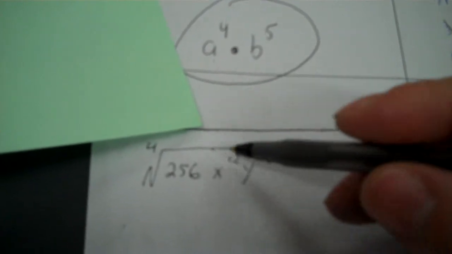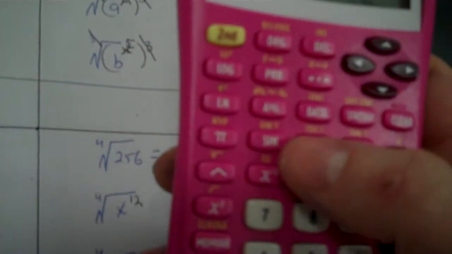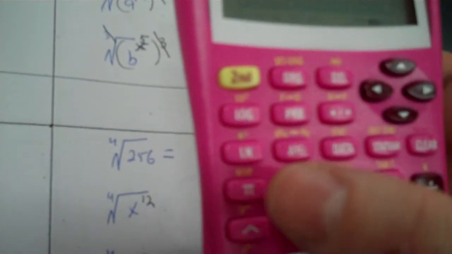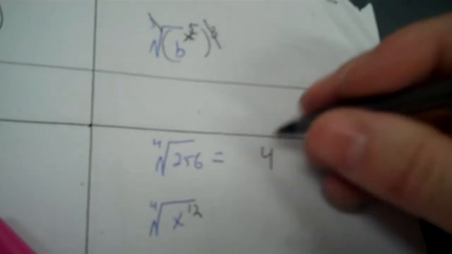Okay, now I have 256, x to the 12th and y to the 16th. So 256, I go 4, 2nd, caret, okay, caret is the upside down v, 4, 2nd, caret, because it's a 4th root of 256, that's 4. That's even, so it could be positive or negative.